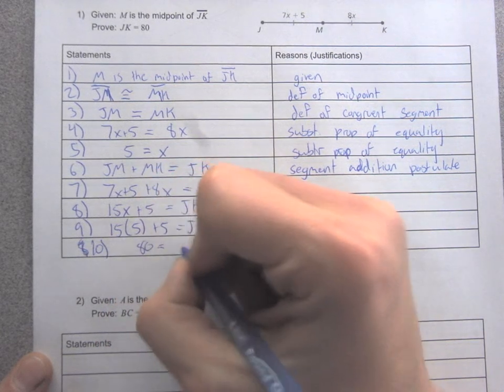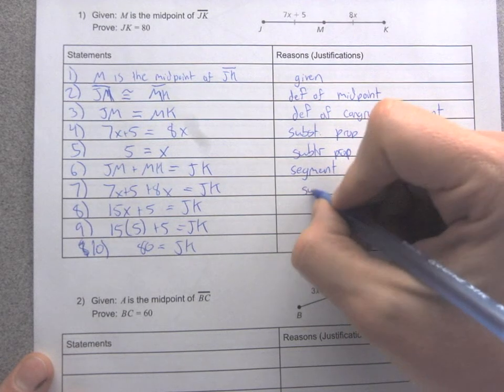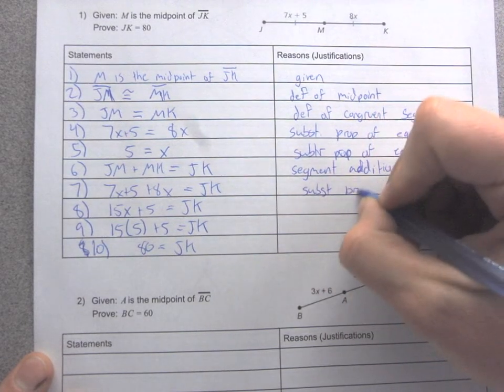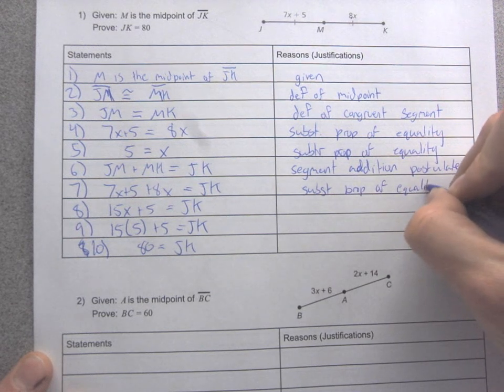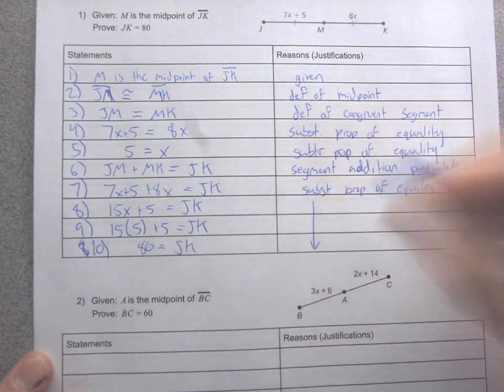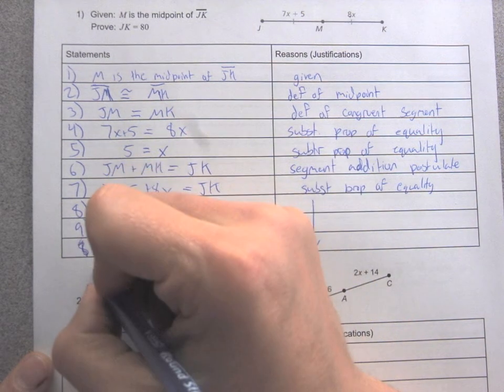So 80 equals JK. Again, all of that was substitution. We're just replacing pieces one piece at a time. So I'm going to write substitution property of equality. And then I'm just going to draw an arrow because these are all the same justification. This is just a substitution and another substitution and another substitution.